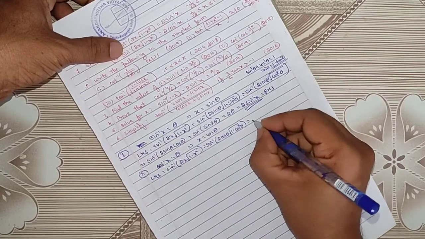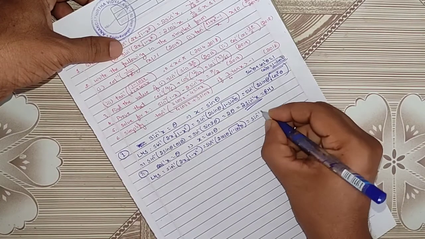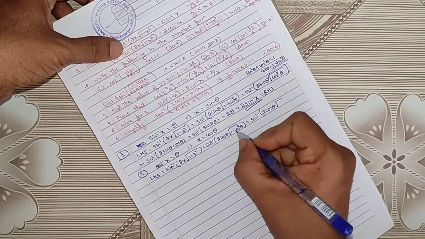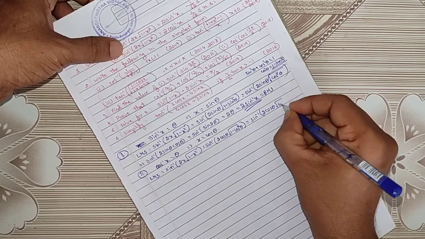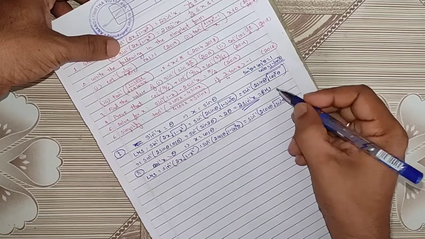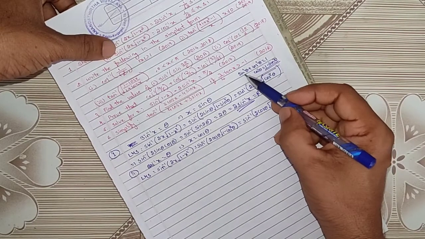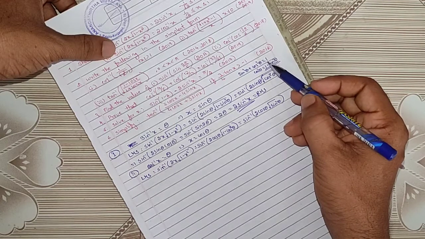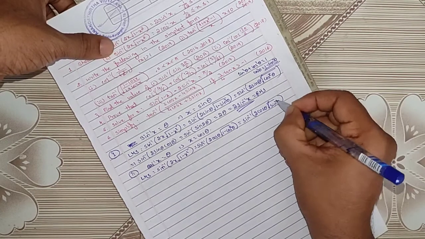So sine inverse of 2 cos theta into root of 1 minus cos square theta, which is sine square theta. Cos square theta sent to the other side gives 1 minus cos square theta, so these get cancelled.